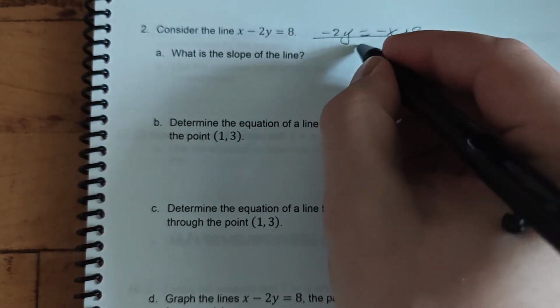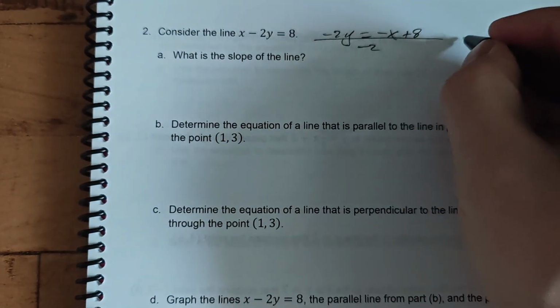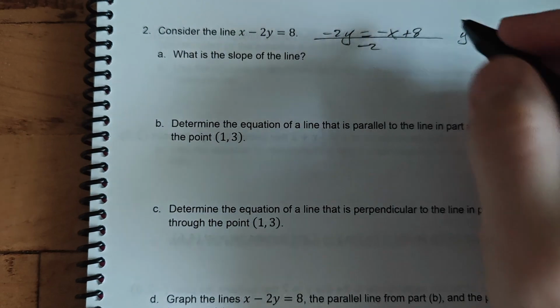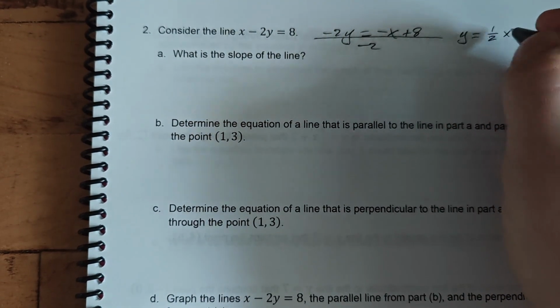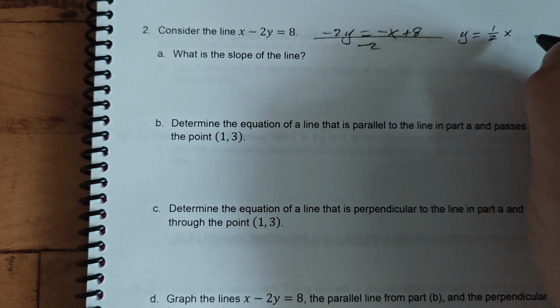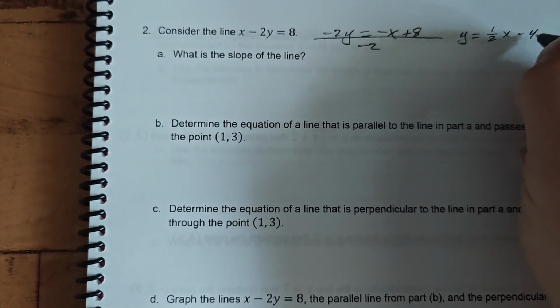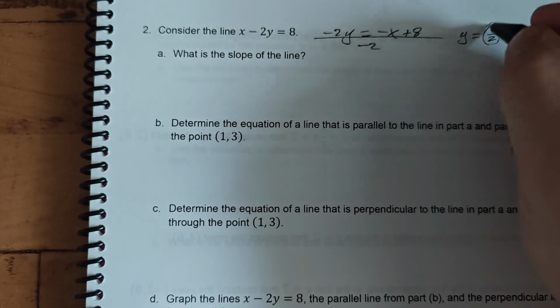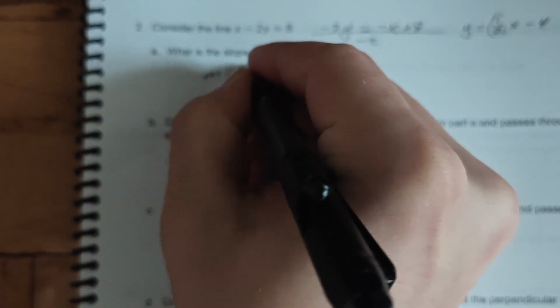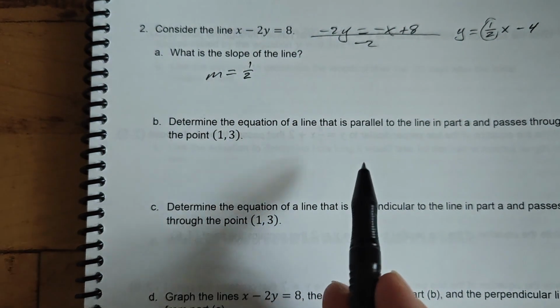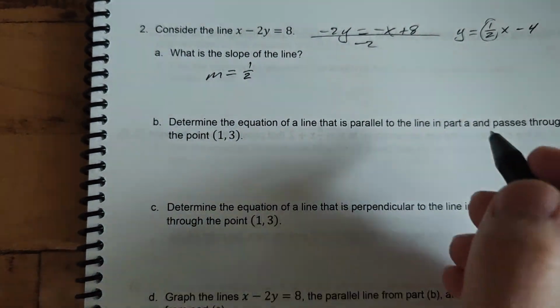Divide everything by negative 2. That gives us y equals negative x divided by negative 2, which is a positive 1/2 x. Positive 8 divided by negative 2 is negative 4. And that tells us our slope is 1/2. So m equals 1/2.